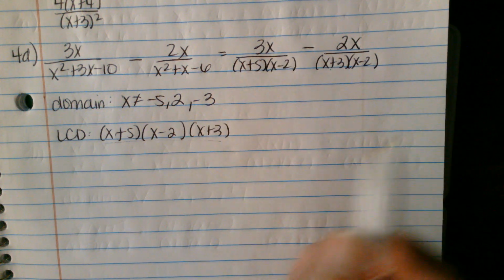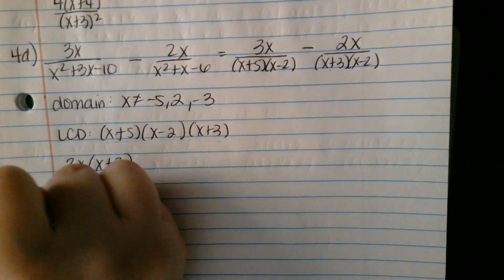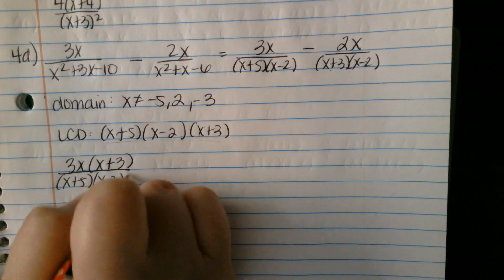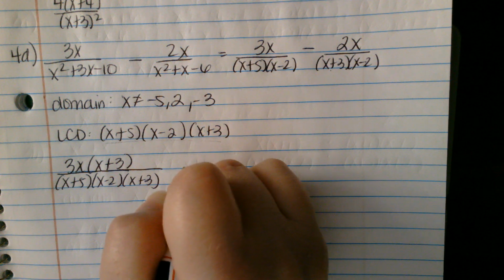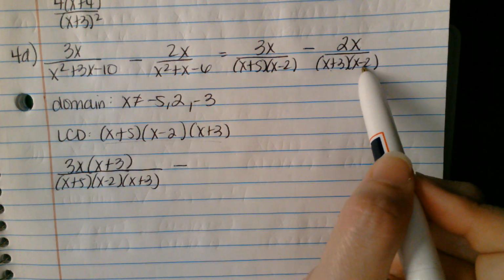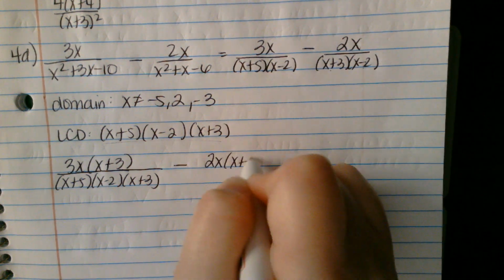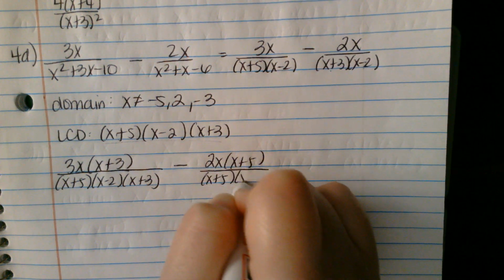So multiply top and bottom by x plus 3. So I have 3x times x plus 3 all over x plus 5, x minus 2, and x plus 3. And then for my second one, I am missing the x plus 5. I have the other two. So I have 2x times x plus 5 all over my common denominator.